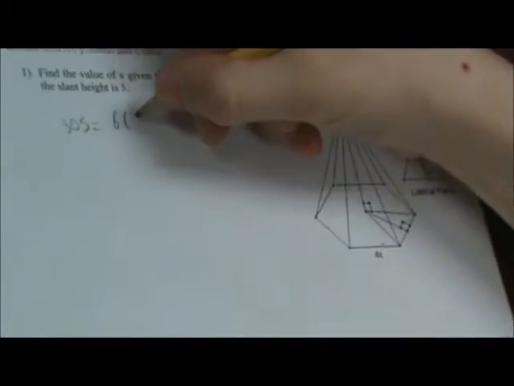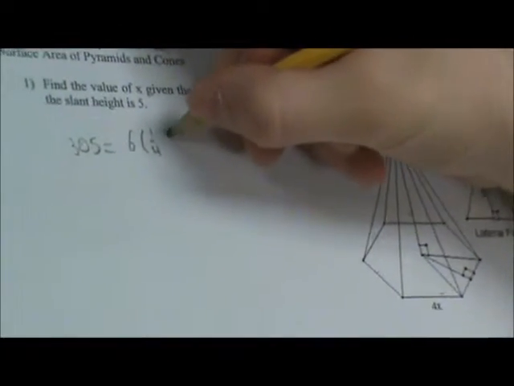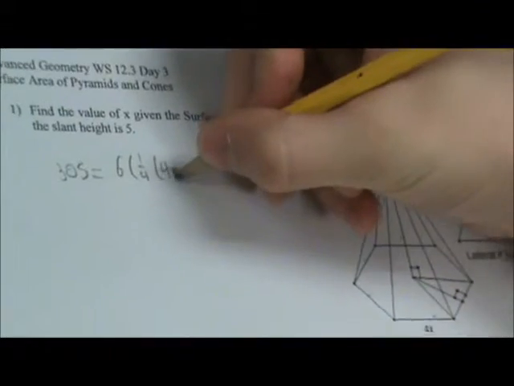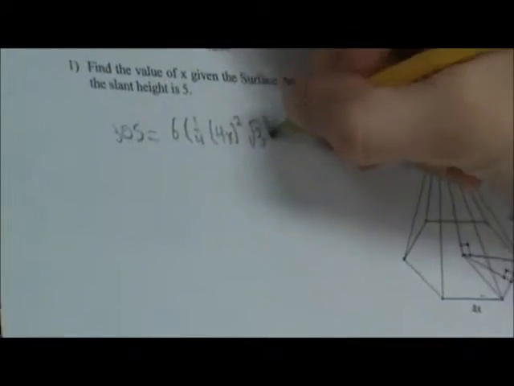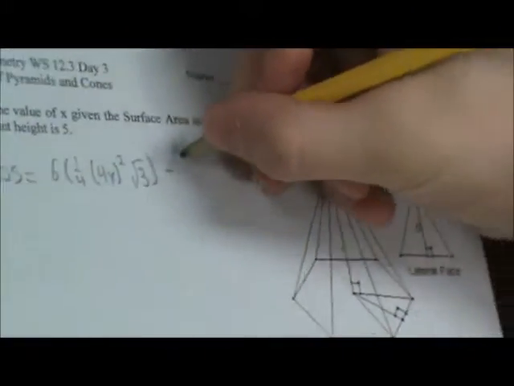But for number 1 we have to find the value of x given the surface area is 305 and the side length and base is 4x and the slant height is 5. So we're going to have 305 equal 6. Alright, so it's a hexagon, that's how we know that's going to be the equilateral triangles. So it's going to be 6 times 1/4, then the side is 4x squared, square root of 3, plus 1/2 24x 5, because that's 1/2 the perimeter times slant height.